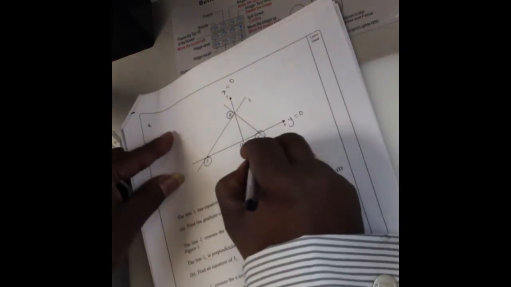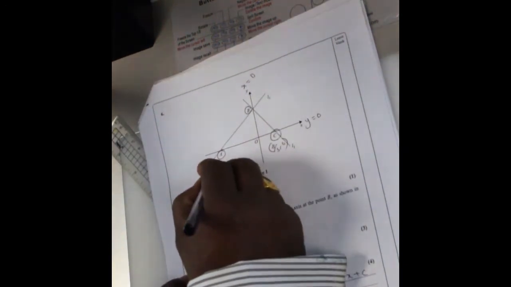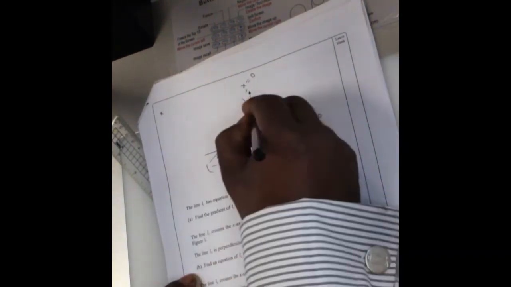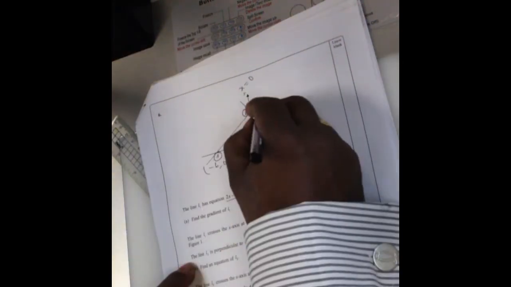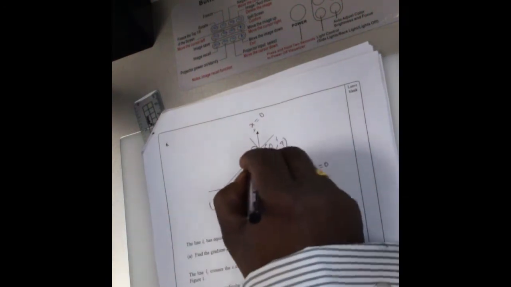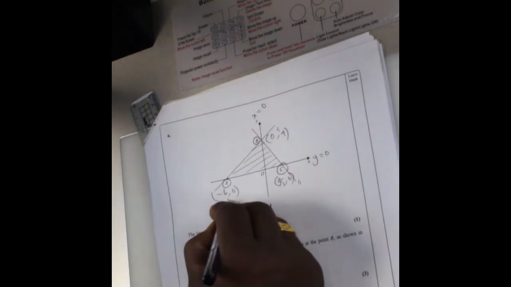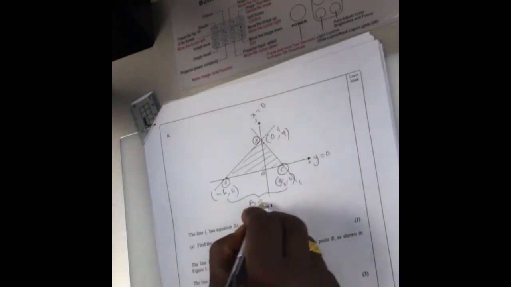Now, I'll look at the diagram. That's 8 over 3, 0. My A coordinate comes to minus 6, 0. My B coordinate comes to 0, 4. Now they're asking for the area. So the area means they're asking for the area of this. I can see that that's my base. I call this one my base, and I call this one my height. The base is 6 plus 8 over 3. Then how can I do it quicker? Then I can find the base first.